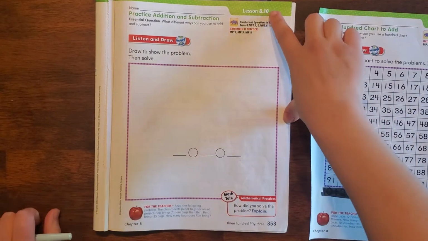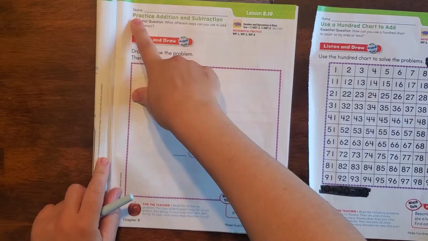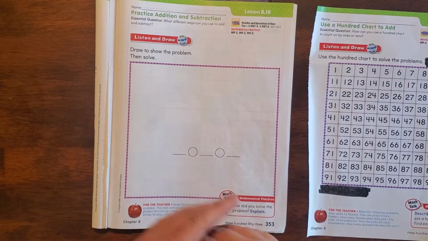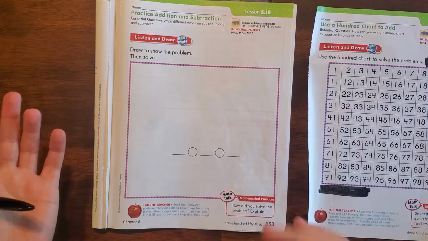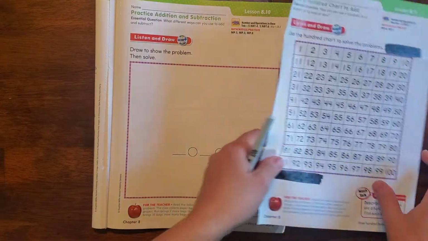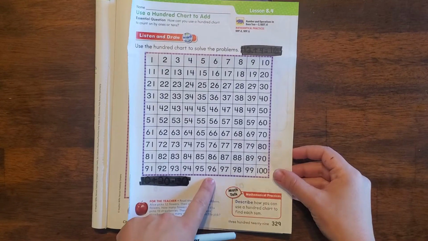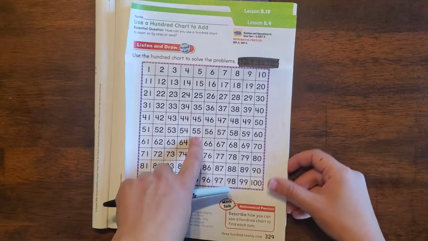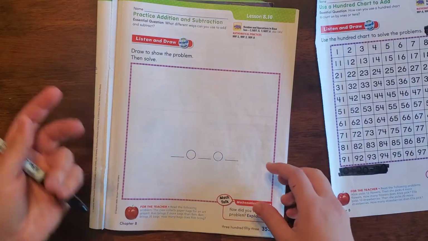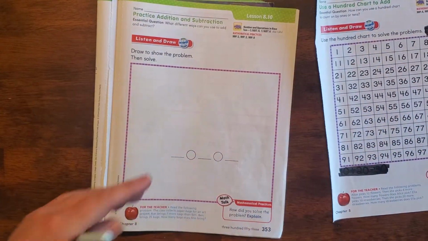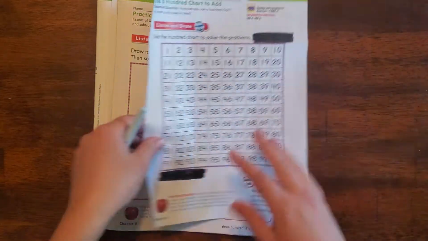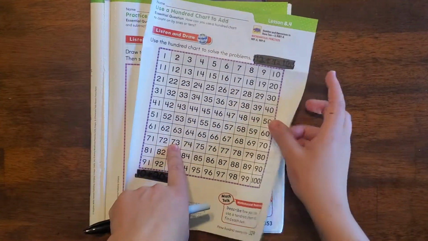Today we're going to do lesson 8.10, which is about practicing addition and subtraction. So in this lesson, we're going to be using all of the strategies that we have learned on how to add and subtract. For this one, it might be helpful to have a 100 chart handy. This is my 100 chart from lesson 8.4, but you might have a 100 chart somewhere else in your book, or you might have a 100 chart from your blue folder. Wherever you have a 100 chart, this will definitely help you when we're working on this lesson.